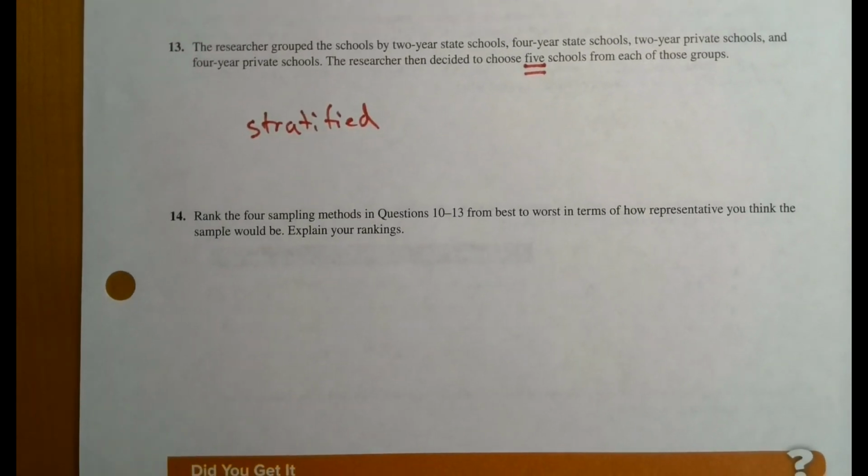So in terms of ranking them from best to worst, in terms of how representative, it's really going to depend on the kind of study you're doing. It's also going to depend on your resources. How much time do you have? So there's a lot of things. I don't know that we can say that one is particularly better than other just across the board. It's going to be dependent upon the type of study we're doing.